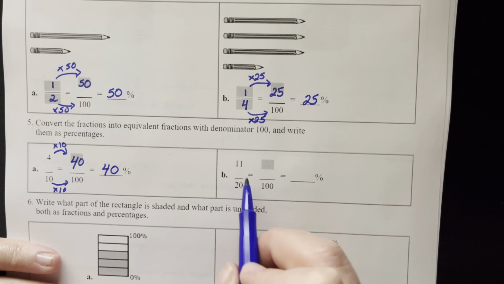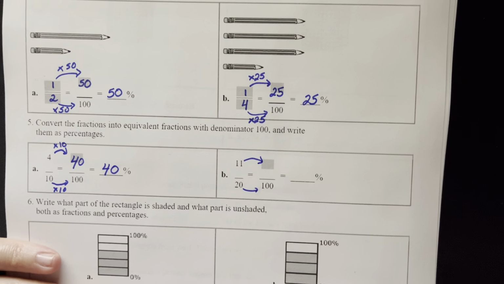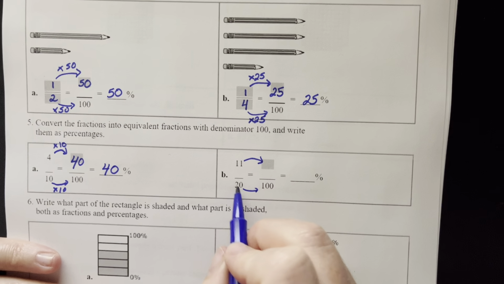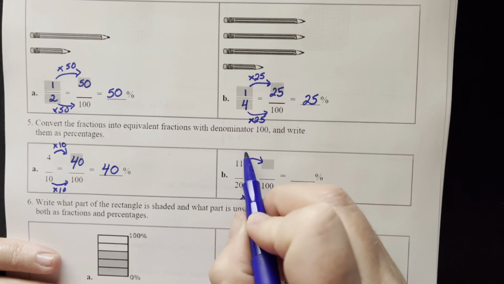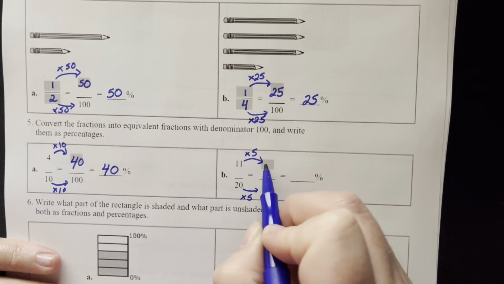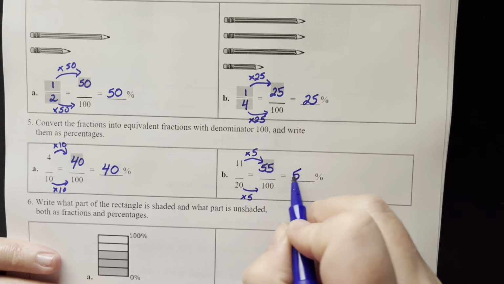In this one, our denominator is 20. So we have to look at a multiplicative relationship here. And we see 20 times 5 would give us 100. So 11 times 5 will be needed for the numerator, meaning 55 or 55%.